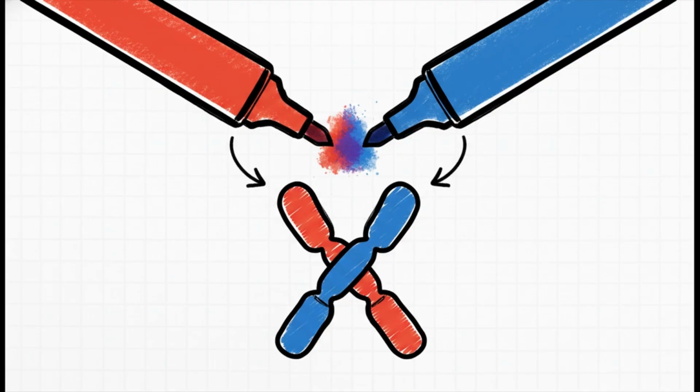But the real star of the show here is crossing over. As these chromosomes move around, they exchange genetic material. To really visualize this, imagine taking 2 different colored markers, like a red one and a blue one. If you rub their wet ink tips together so the colors kind of swap and bleed into each other, that is exactly how genetic material exchanges between chromosomes. It's this awesome mixing of traits right at the starting line.